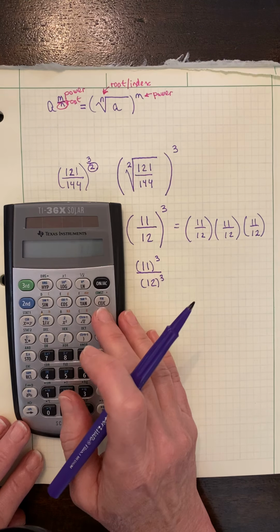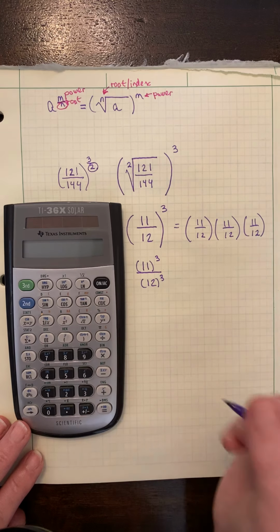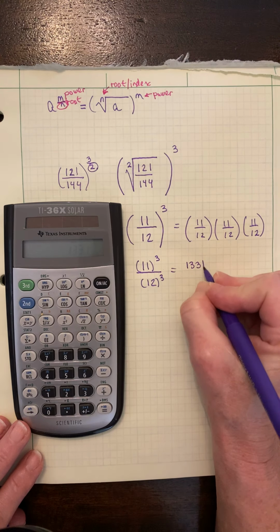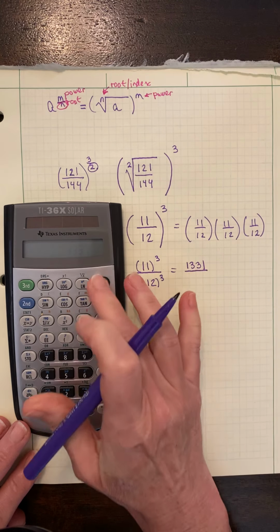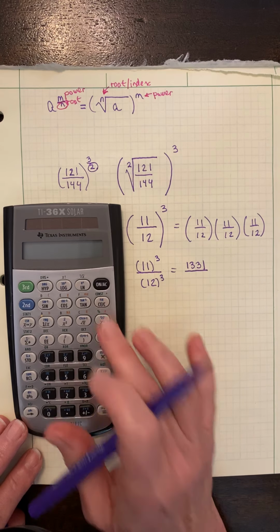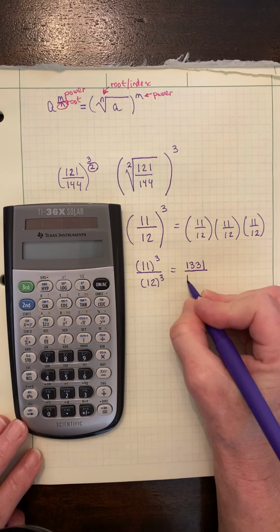Or if you've got a scientific calculator, here's my exponent button here. And I get 1,331. And 12 cubed, again, 12 times 12 times 12, or use your exponent key. And we get this number here.